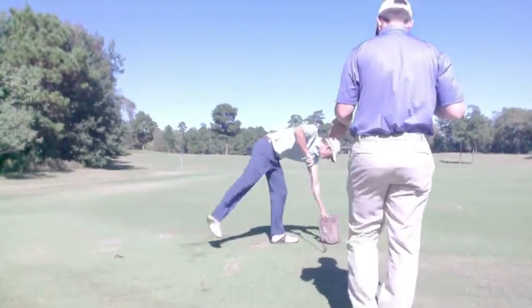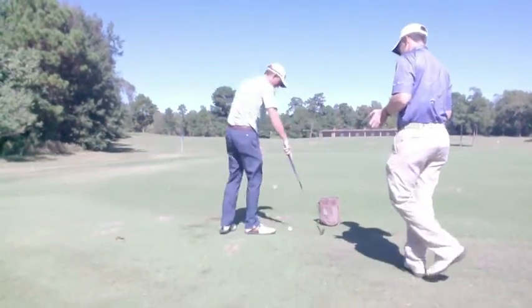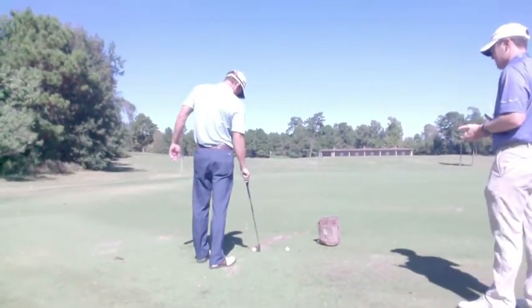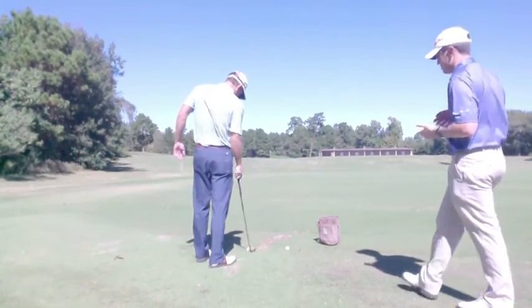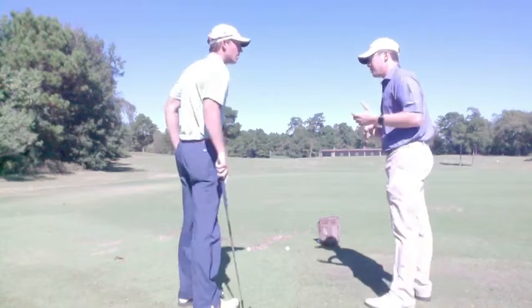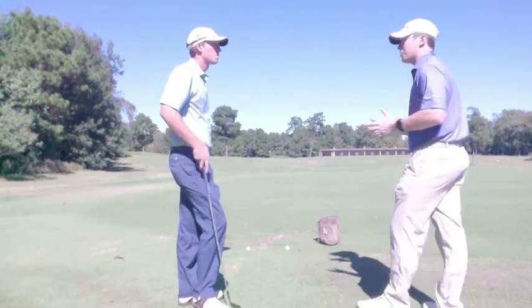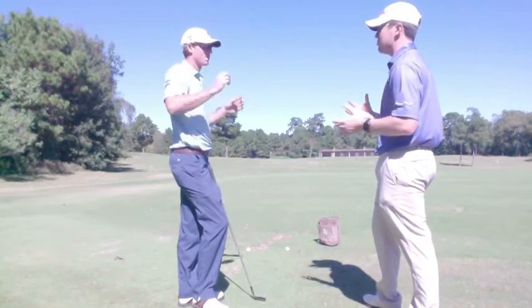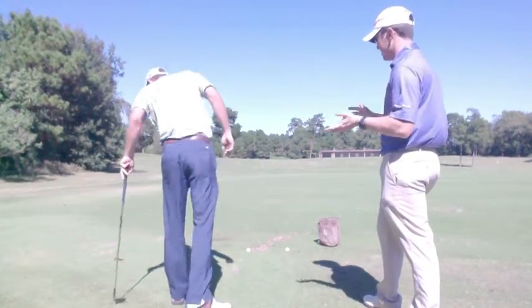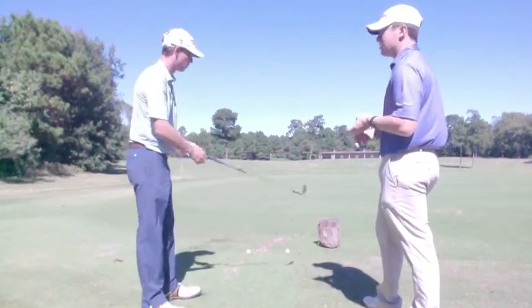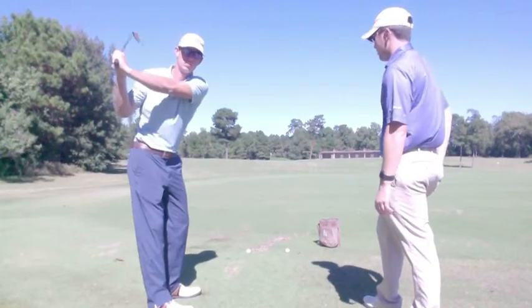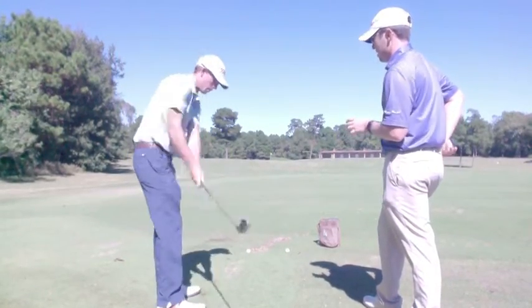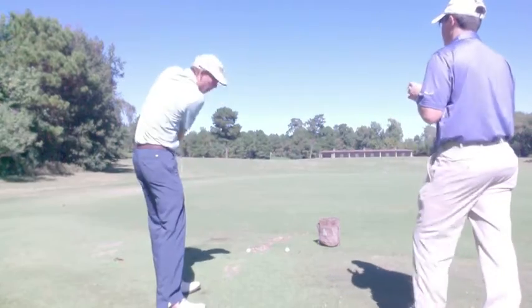Okay, so now we kind of have the idea of the swing, the mechanics you need to use to produce the shot you want. So now I want you to start treating it as if we're on the course. I want you to be very specific. I want you to imagine the shot you want to hit. It could be any type of shot. It could be low, high, draw, fade, whatever you think of. I want you to imagine it.